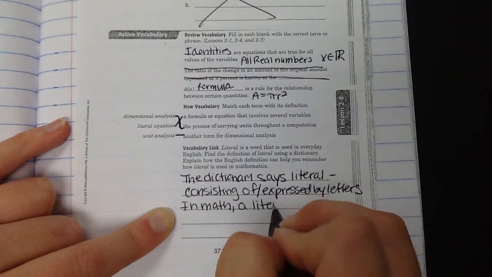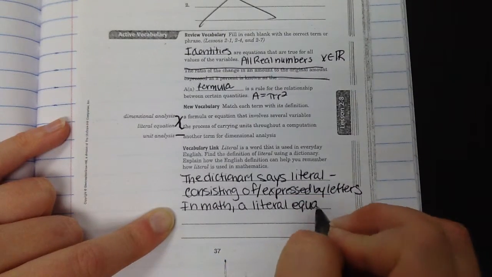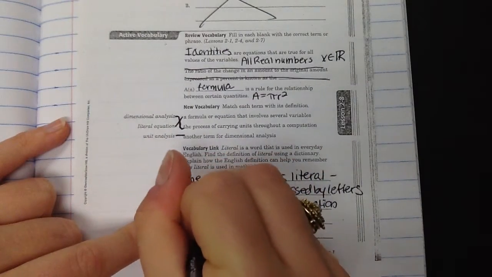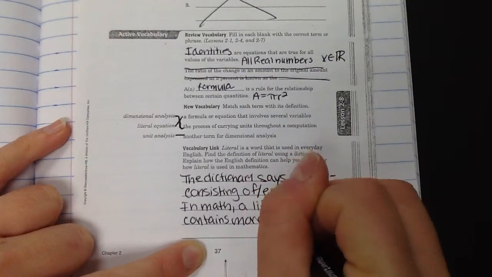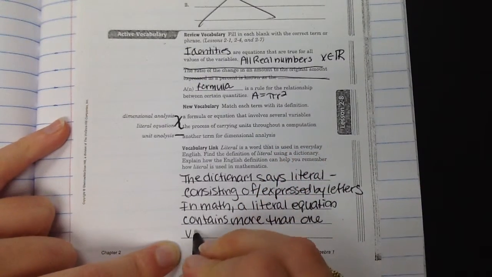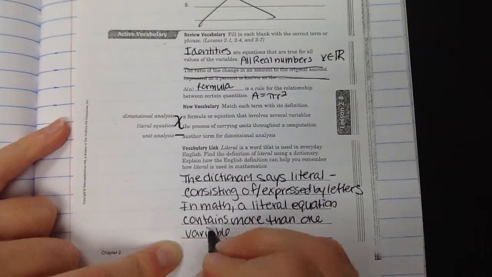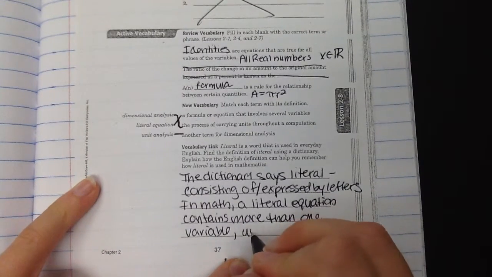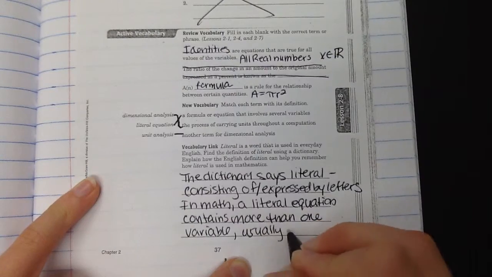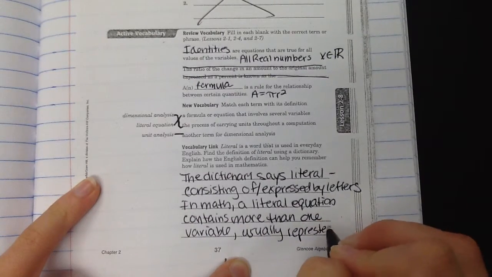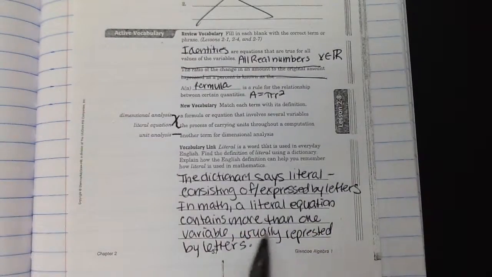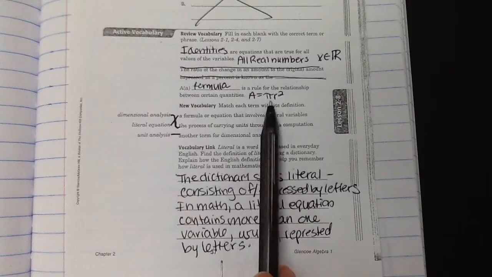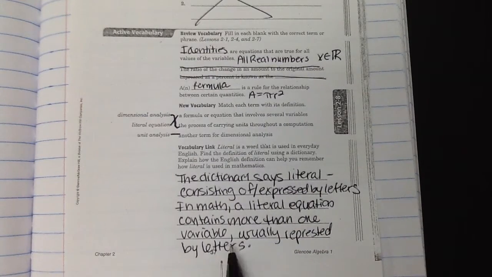So in math, a literal equation contains more than one variable, and those are usually represented by letters. So in math, a literal equation contains more than one variable, something like a equals pi r squared, and these variables are usually represented by letters.